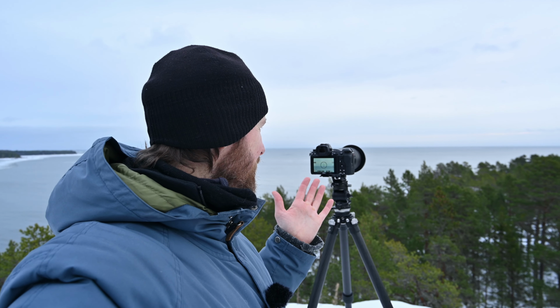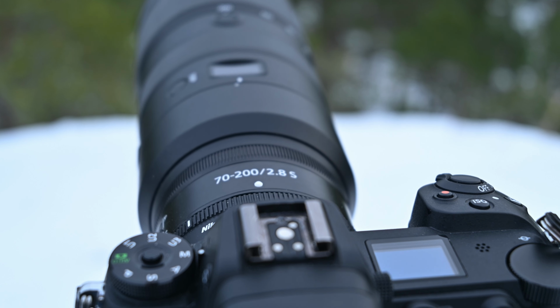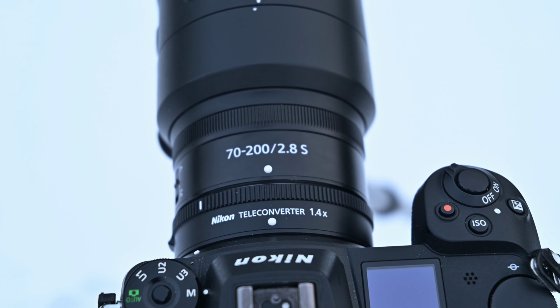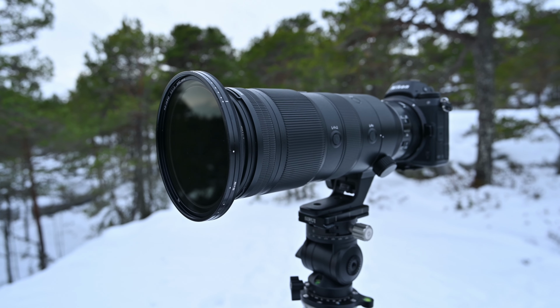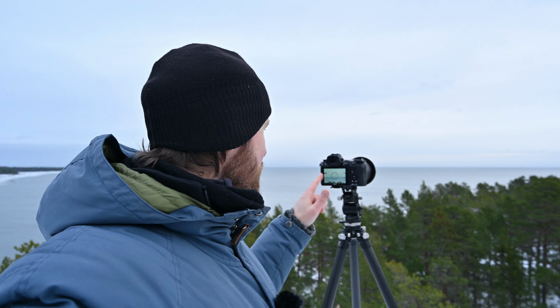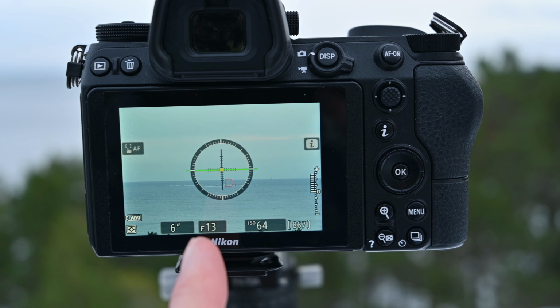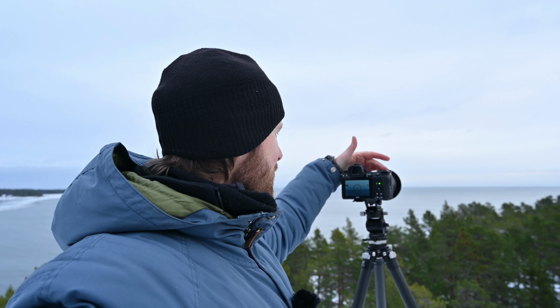Okay, so this isn't really a portfolio image, but I quite like this composition. And I got my Nikon Z7 with a 70 to 200 zoom lens, and I also have the 1.4 converter on. And I have a variable ND filter, and I've turned it up to 5 stops. So I want a long exposure to get a minimalistic feeling with a smooth water surface. And I'm at 6 seconds exposure, f13, ISO 64. And I've already framed up the image.